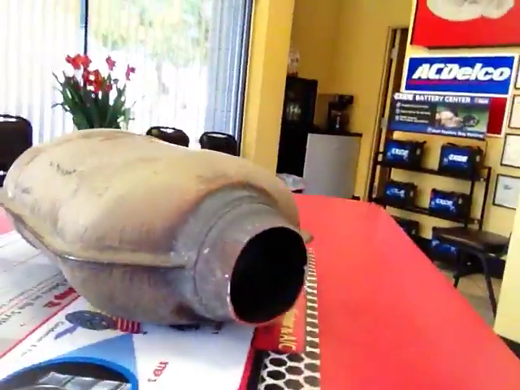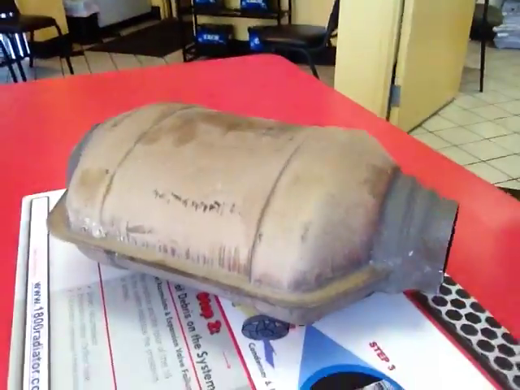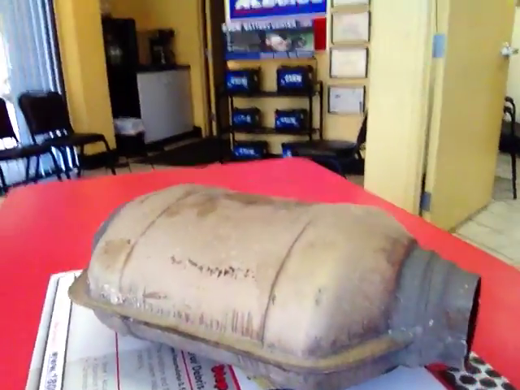So 420 basically means your catalytic converter is showing up not efficient to the computer. I could tell you 90 to 95% of the time it is the catalytic converter that causes this code. This is what a catalytic converter looks like here. This is usually off like a Chevy truck, pretty heavy one here.